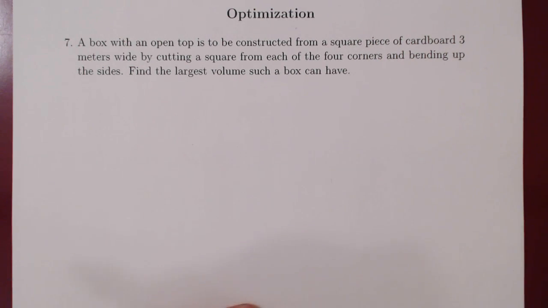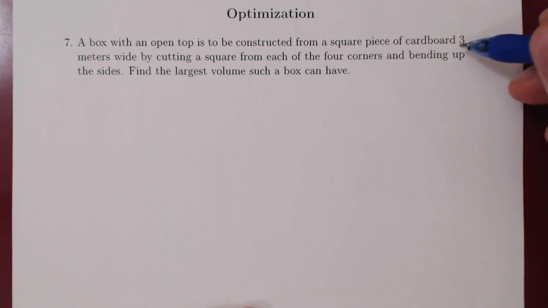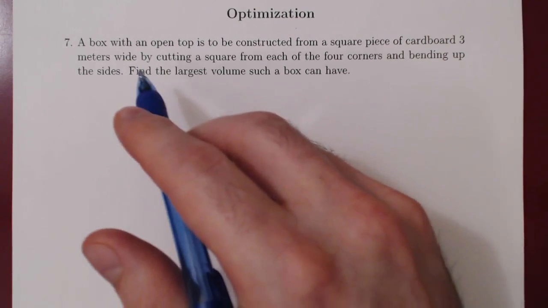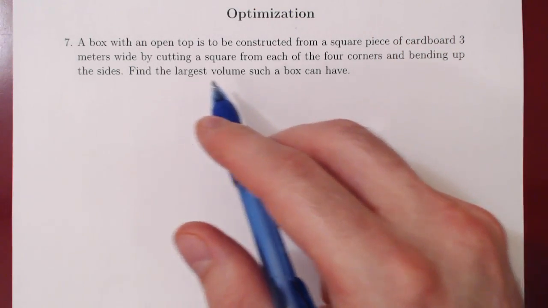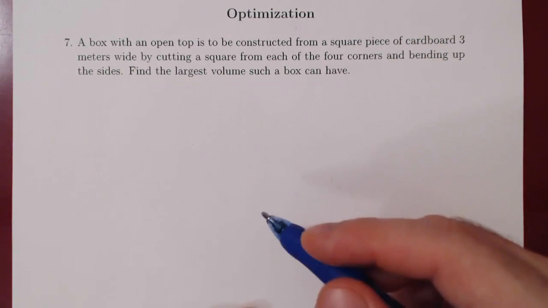And this is something you may have done when you were a kid, right? You have a square piece of cardboard. If you cut off a corner, a square, from each of the 4 corners, and you fold up the sides, you actually get a box with an open top. And now we're asking, if you have a square piece of cardboard, 3 meters wide, and you cut off from this square piece of cardboard a square from each of the 4 corners and form a box, we're trying to find a way to cut off the corners so as to maximize the volume of our box.